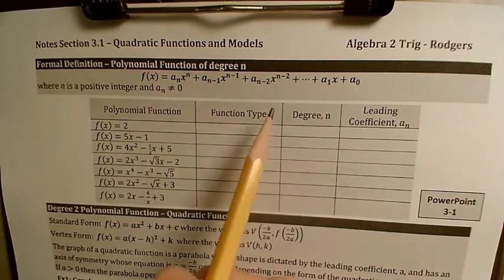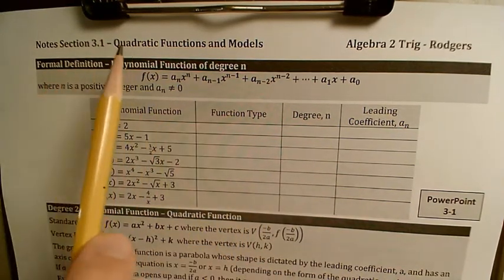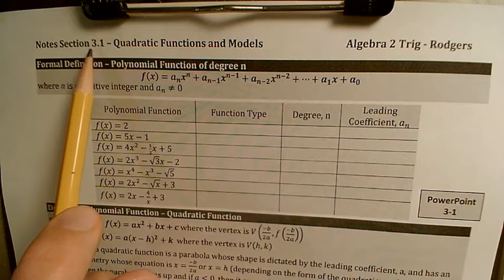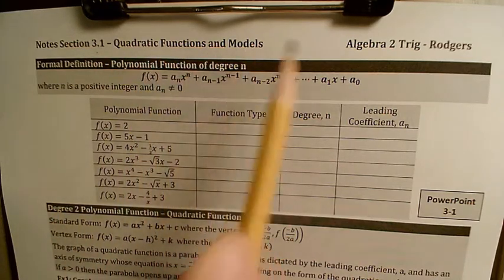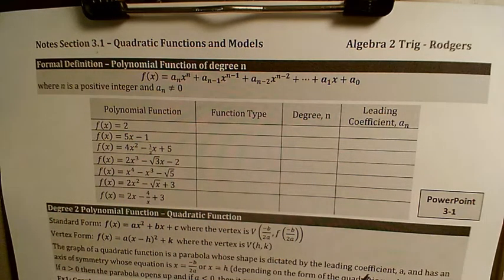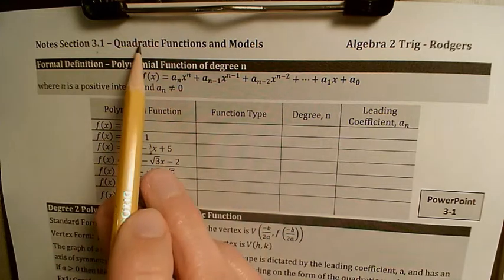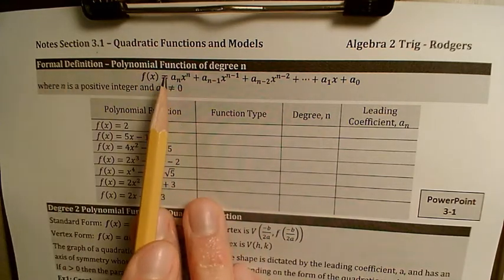All right, this video is going to be looking at the first section of chapter 3, so section 3.1. We're talking about quadratic functions and models. But before we talk specifically about quadratics, let's talk about polynomials in general.